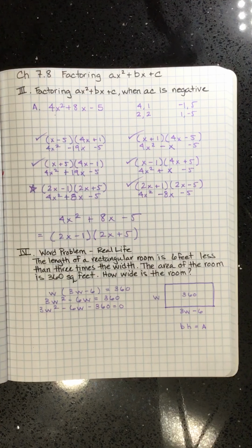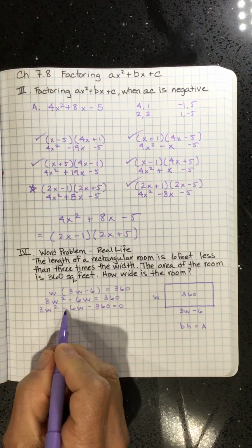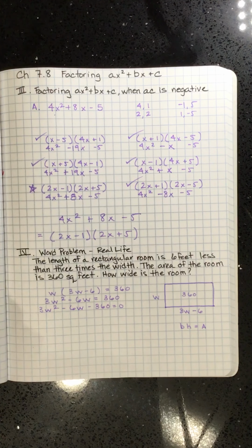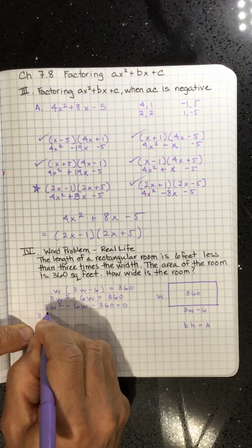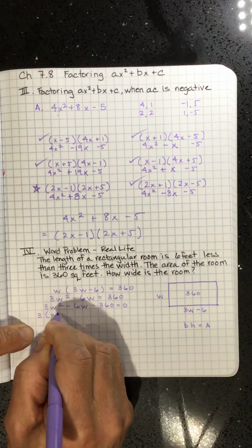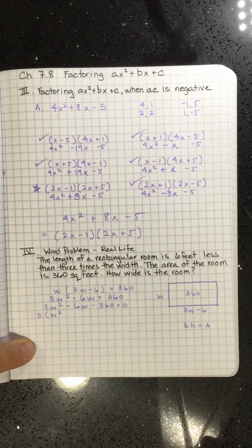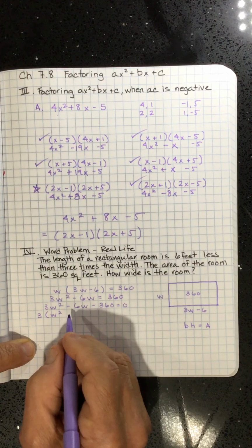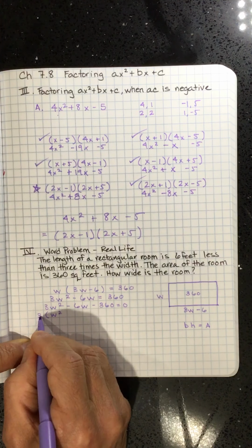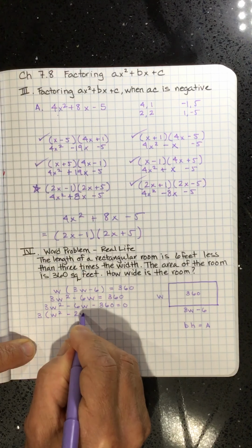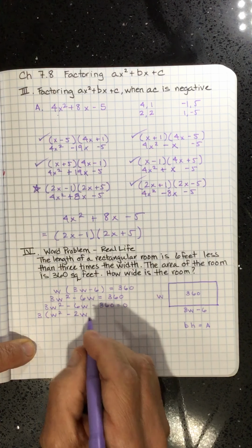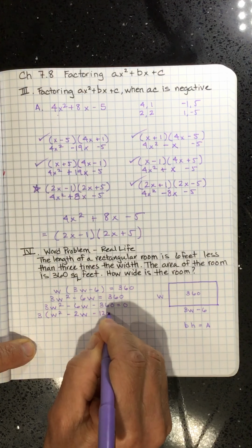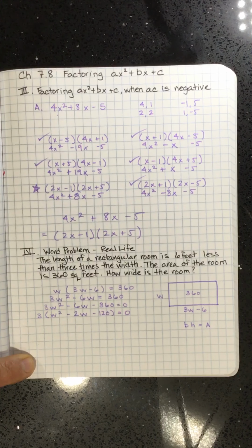If you carefully look at A, B, and C, 3, negative 6, and negative 360 all have a greatest common factor of 3. So let's factor that 3 out, right? 3W squared divided by 3 is W squared. Negative 6W divided by 3 is negative 2W. And then finally, negative 360 divided by 3 is negative 120. And this is still all equal to 0.